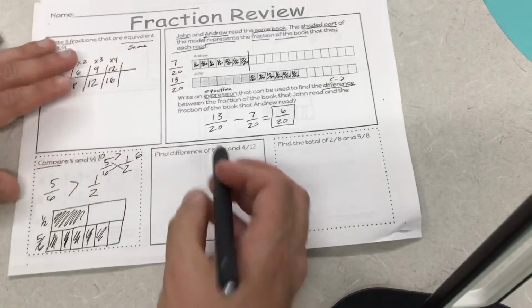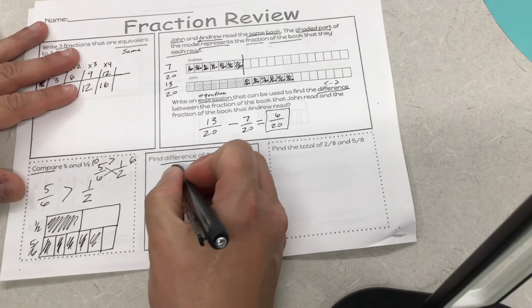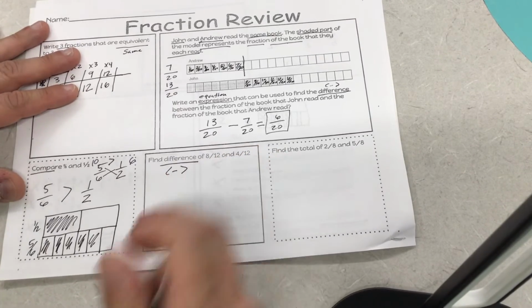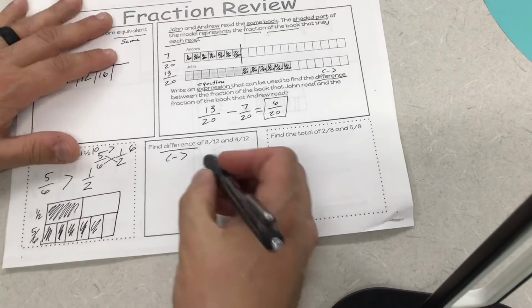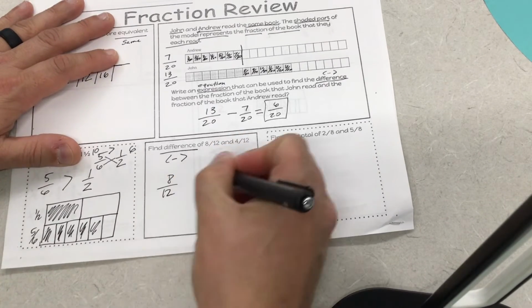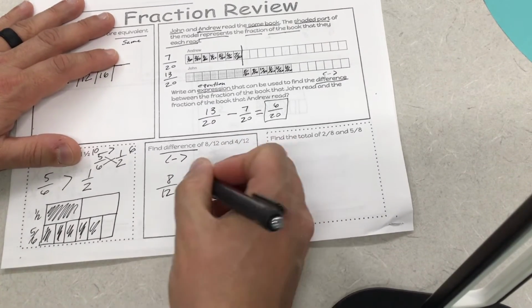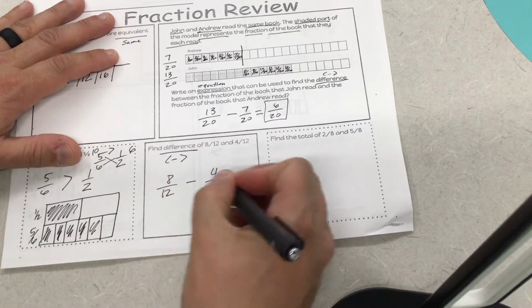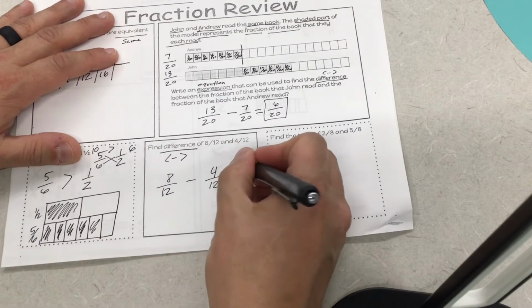Okay, moving on. This says find the difference. What did you say, Julian? You said the difference means subtraction. You're right, buddy. Let's set up an equation. I have 8/12 and I have 4/12, and I'm going to subtract these two things. 8/12 minus 4/12 is going to give me 4/12.